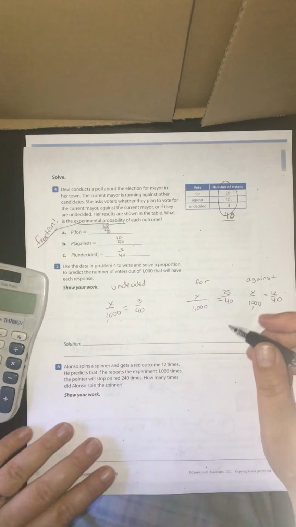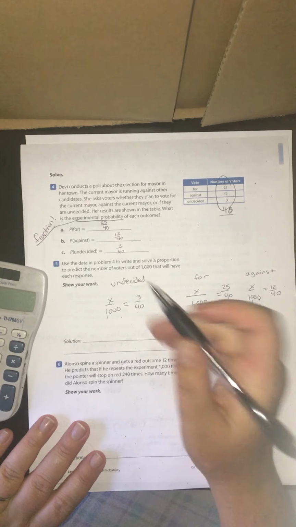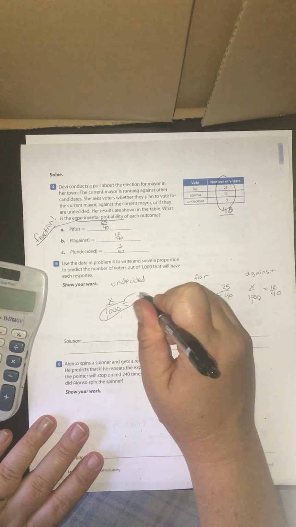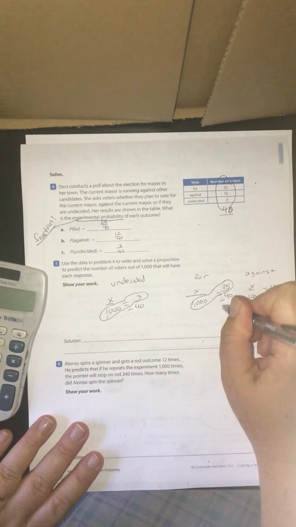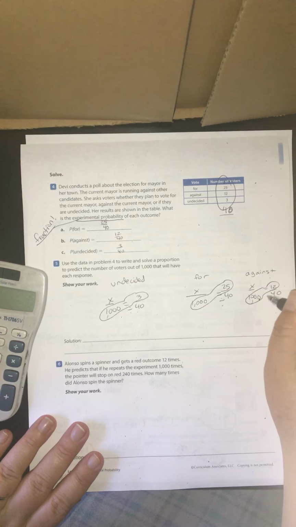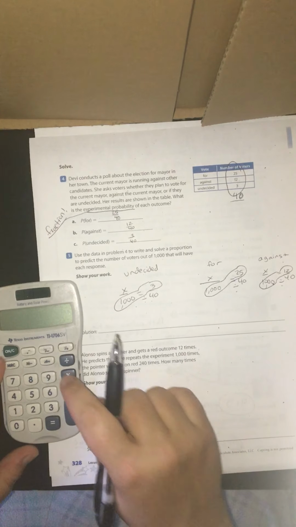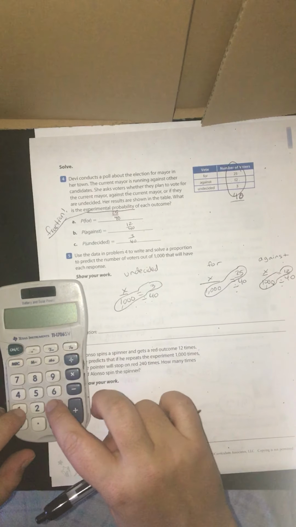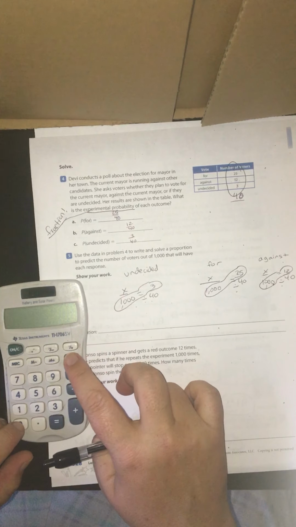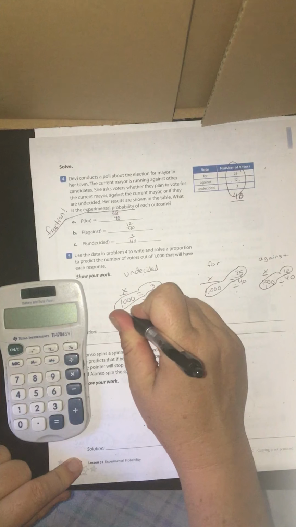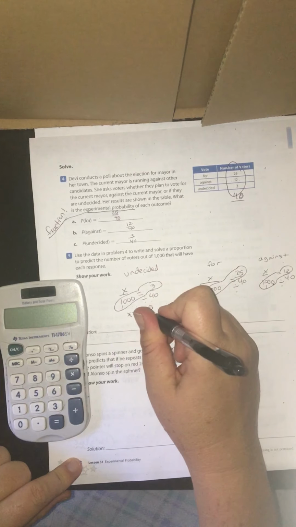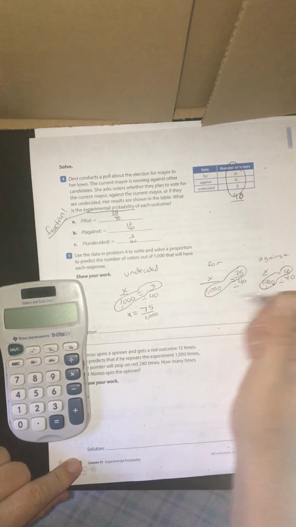And then we use our magic formula again. Multiply, divide. Multiply, divide. Multiply, divide. Okay, so undecided, 1,000 times 3, I already know that's 3,000, divided by 40 is 75. So x equals 75 out of 1,000.